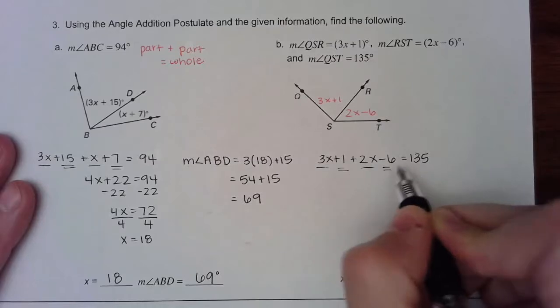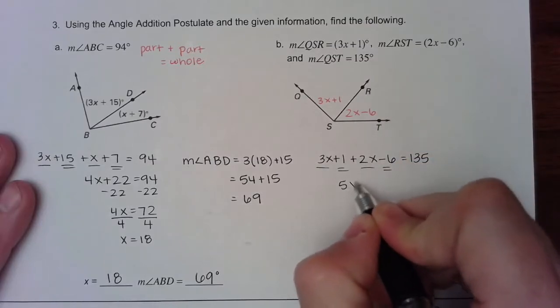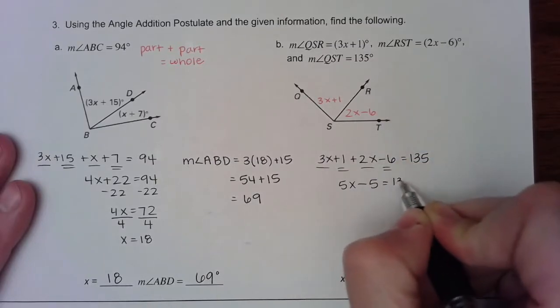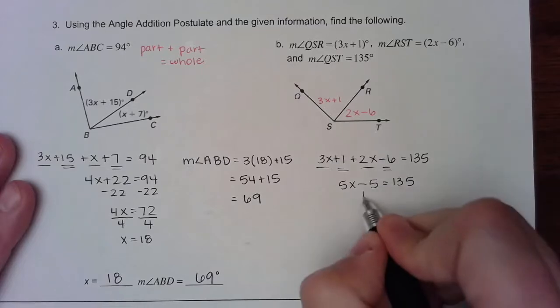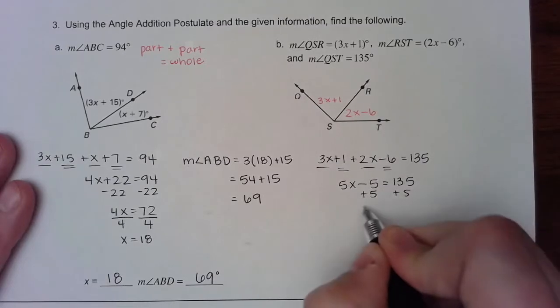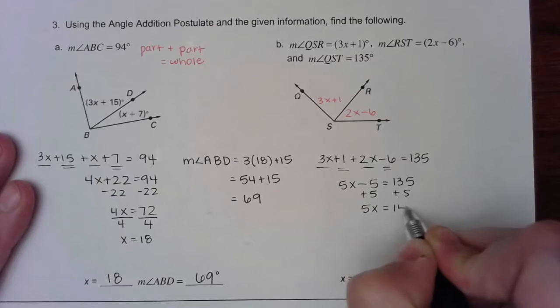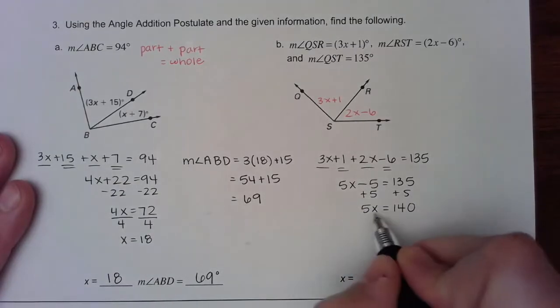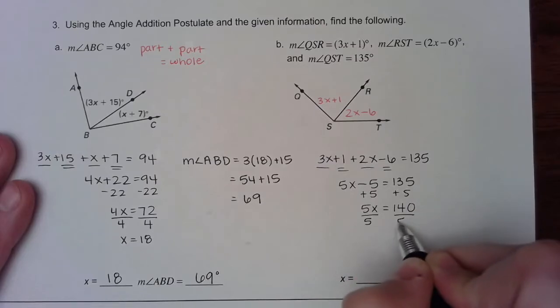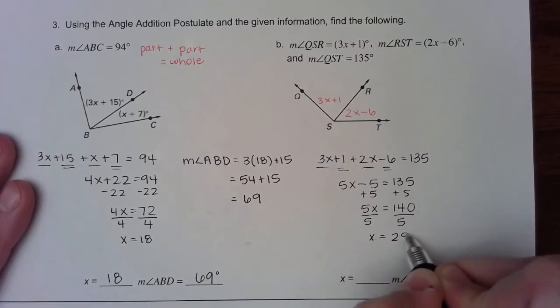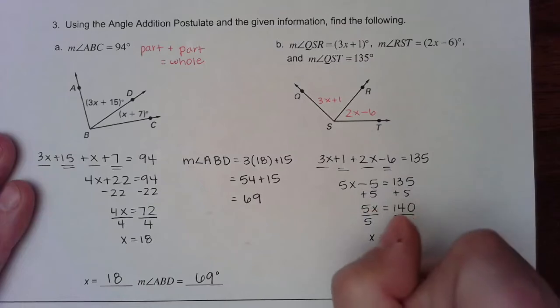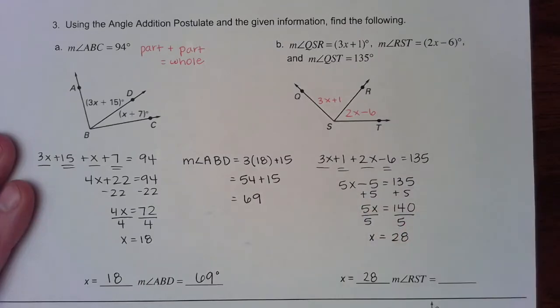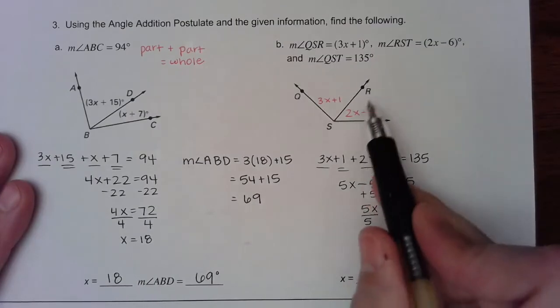So I'm going to start by combining like terms. That'll give me 5x minus 5 is equal to 135. I'll add the 5 to both sides. So I'll get 5x is equal to 140. And then when I divide both sides by 5, I'll get x is equal to 28 as my answer for x. Once I know what x is equal to, it wants me to solve to find RST.